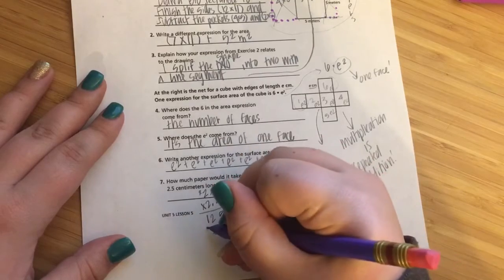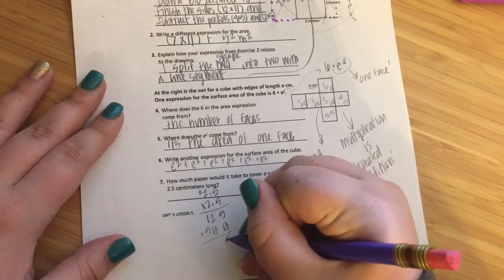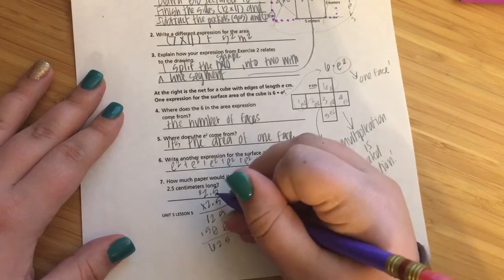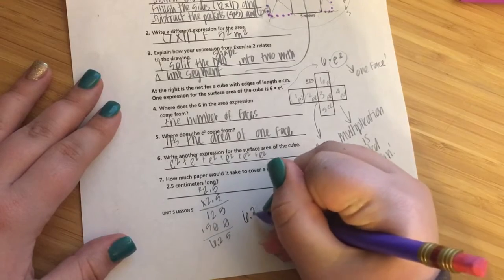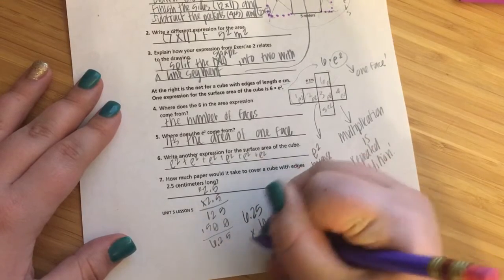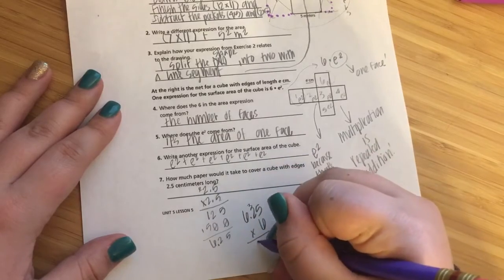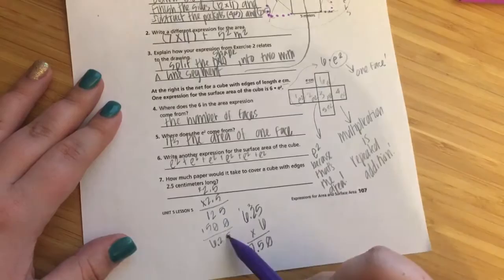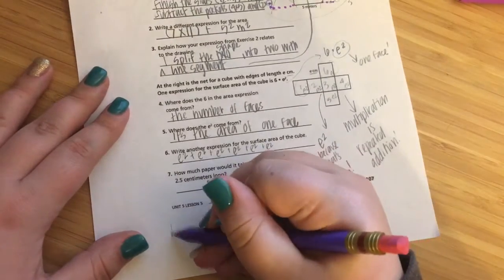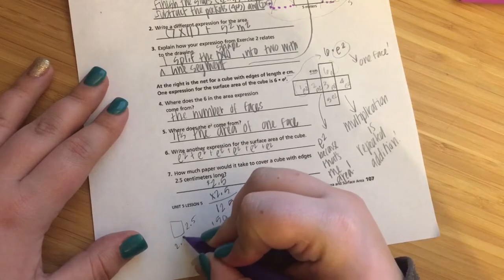Put down a 0. 2 times 5 is 10. Carry the 1. 2 times 2 is 4, plus 1 is 5. I add that up, and then I get 6.25 for the area of one of the faces. I multiply that number by 6 because I have 6 faces. So 6.25 times 6 is 37.5. And I would write that as 37.5 centimeters squared as my total area.